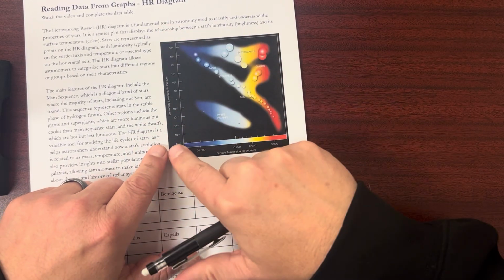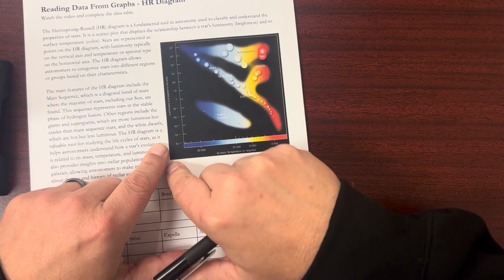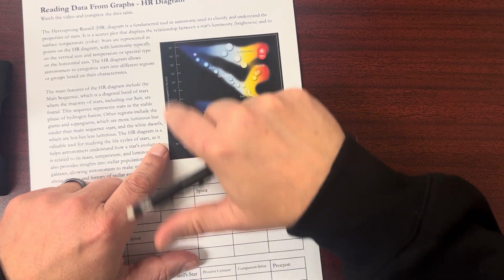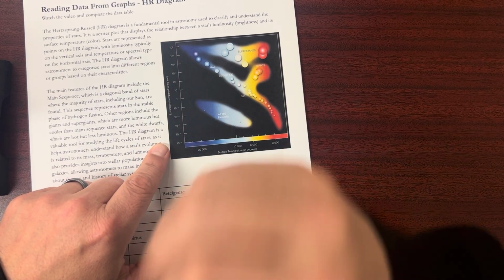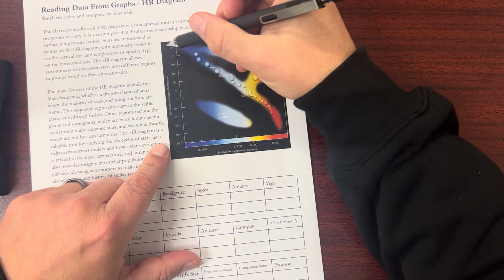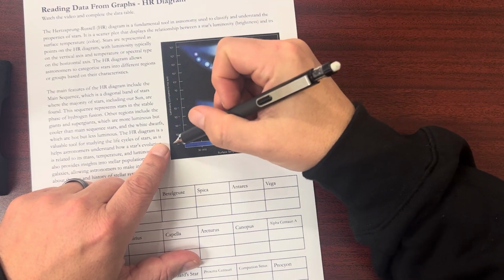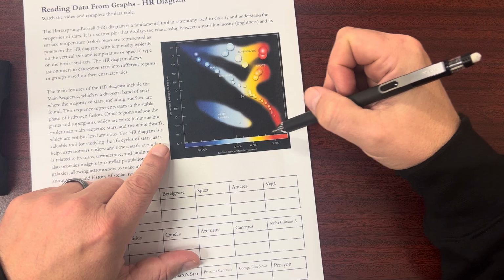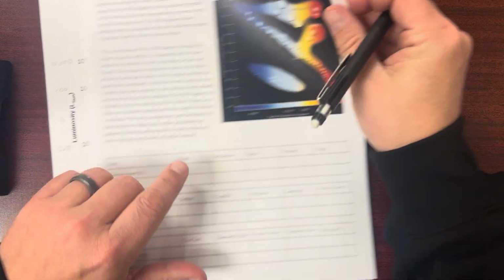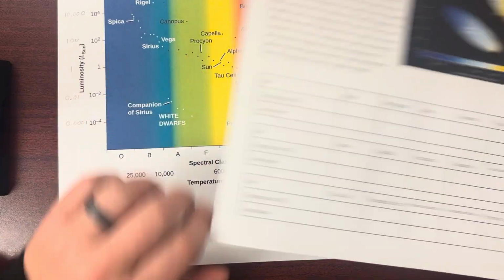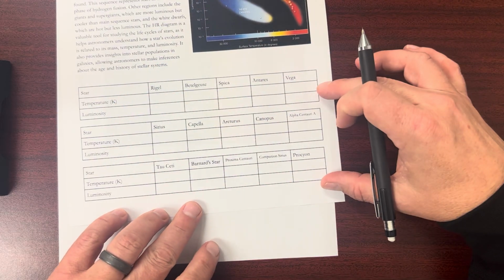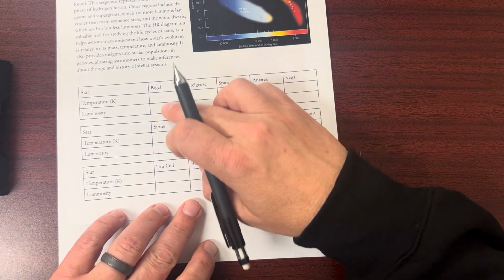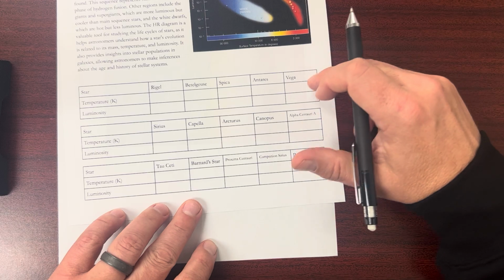And then along the side here, you have luminosity. This is how bright it is. And they have a certain unit here. Don't worry too much about the units. But at the top are the brightest, and at the bottom are the most dim stars. Again, same setup on this page. Now, here's my data tables. I'm going to fill in this information for each of the labeled stars.